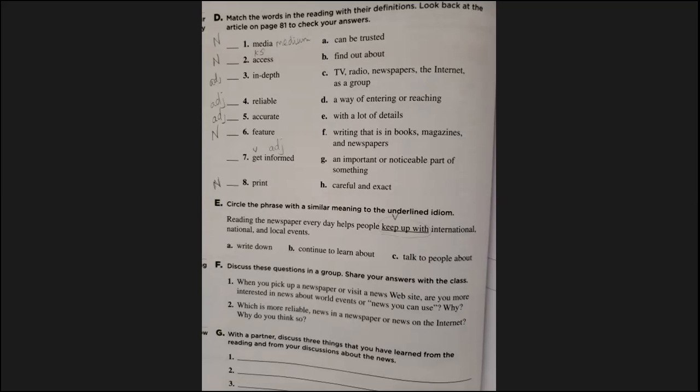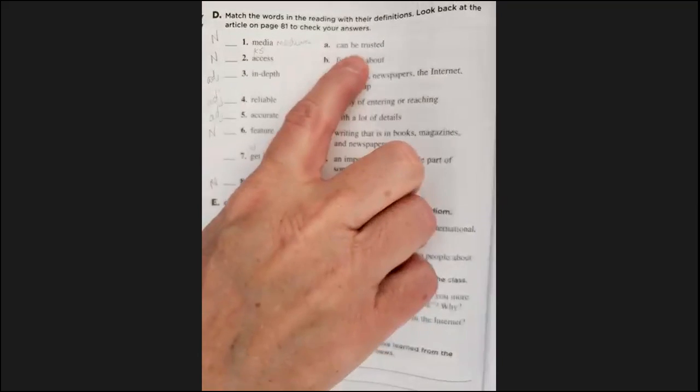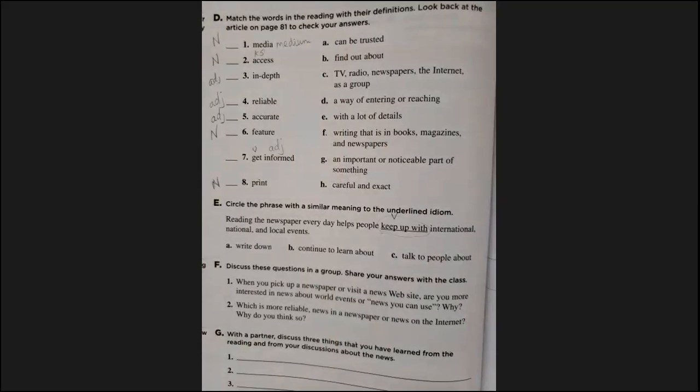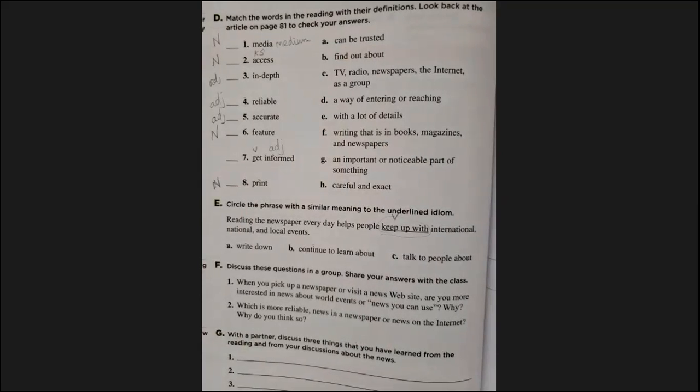Number 4, reliable is A. You can trust them. And that means a couple different meanings of trust. It can mean you trust them that they're saying the truth. So a reliable source of news means you can trust it to be true news, truthful reporting. And it also means you can rely on them to be dependable, meaning they're always there to report the news for you.